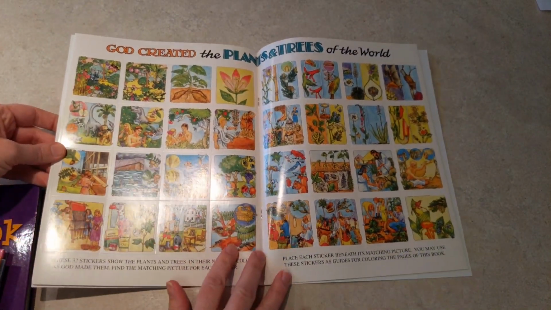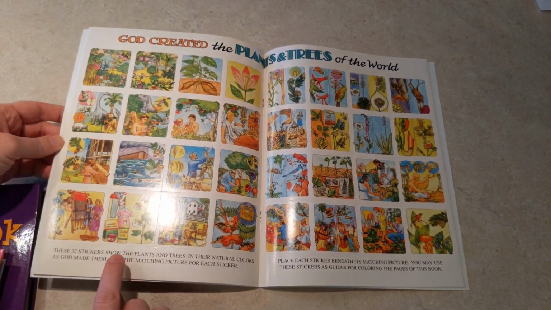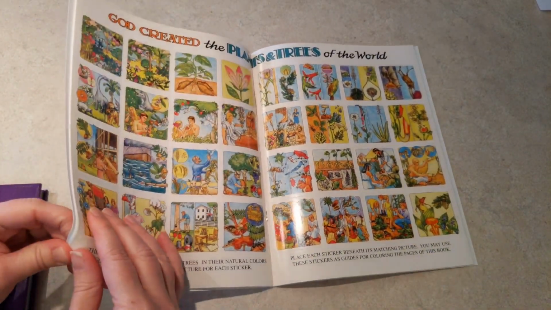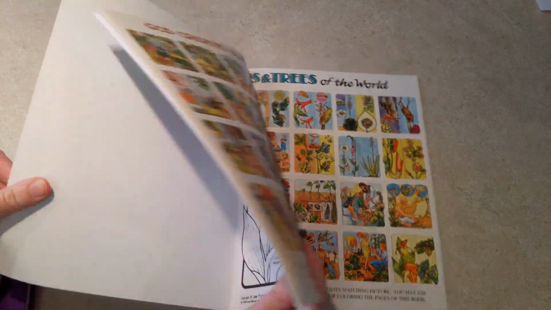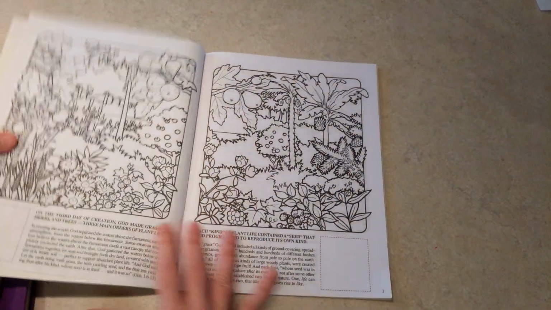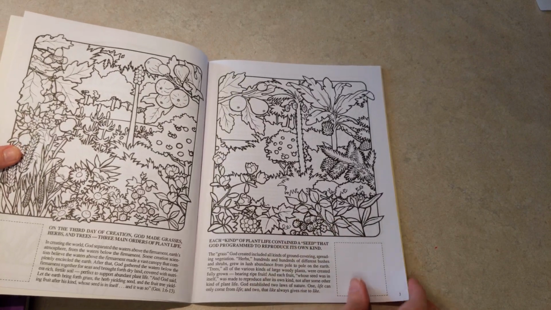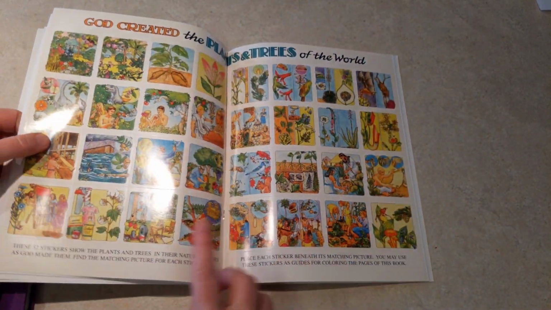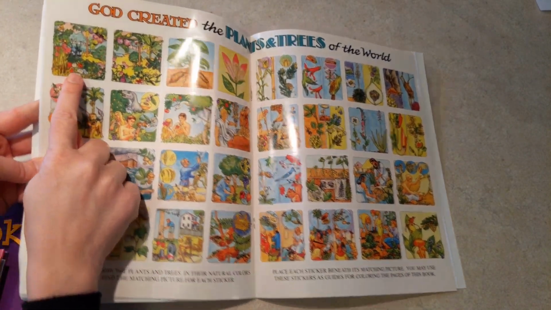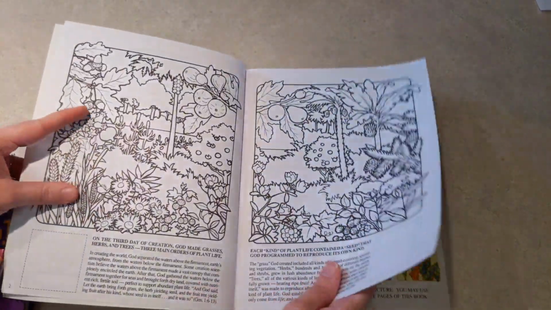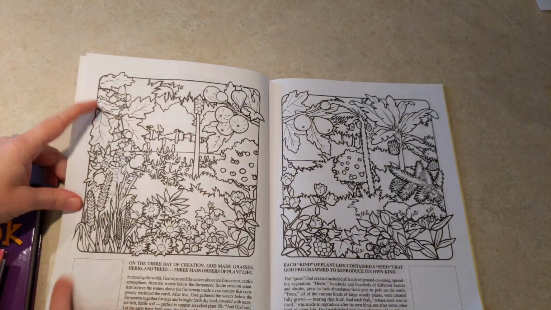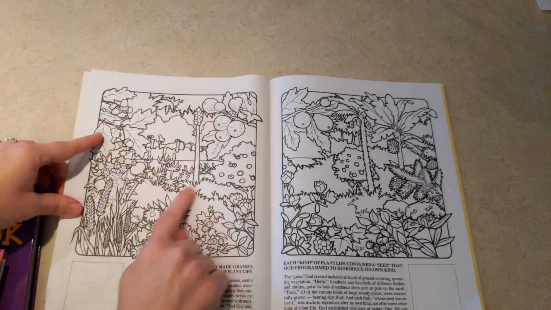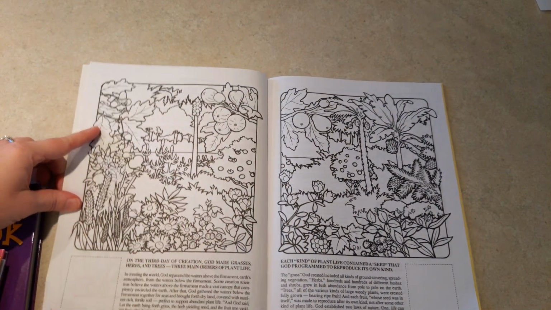If you're not familiar with these coloring books, these have stickers right here that you peel off. They just peel right off, and you put the sticker on the page. I'm not explaining this well. There is a sticker that matches every picture in this book. So right there you have the Garden of Eden, and that's that same picture. So your child puts the sticker here and tries to color the picture to match the sticker, okay?